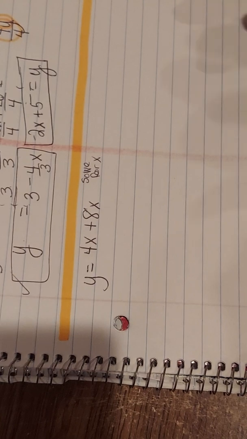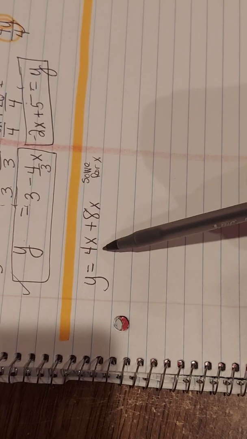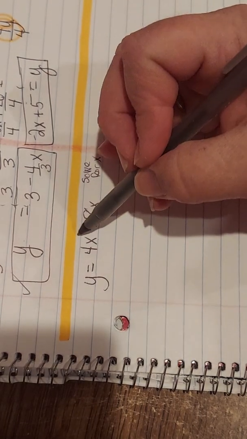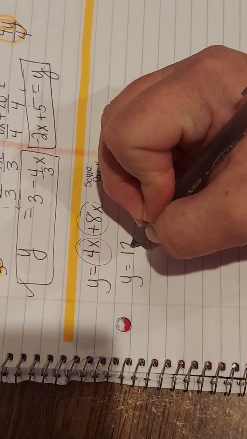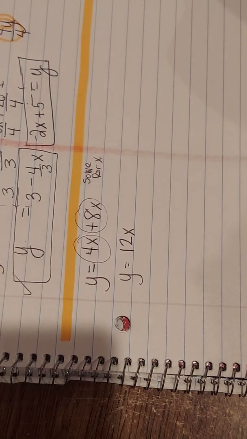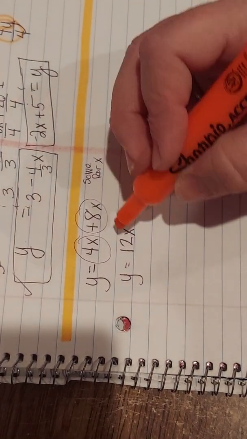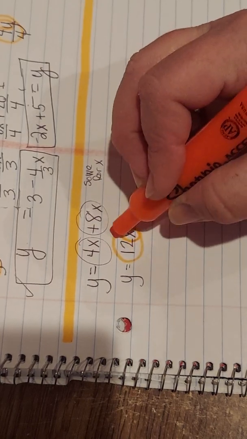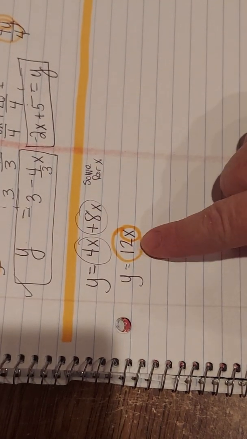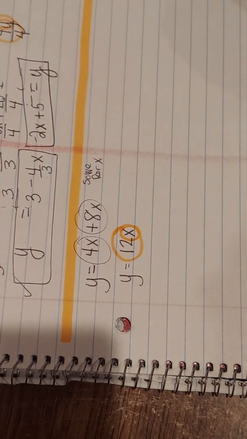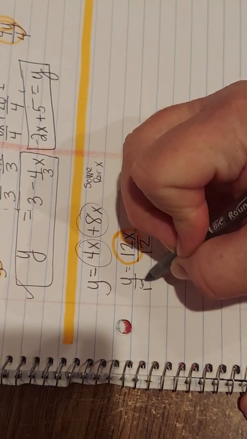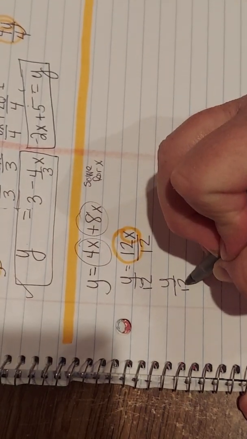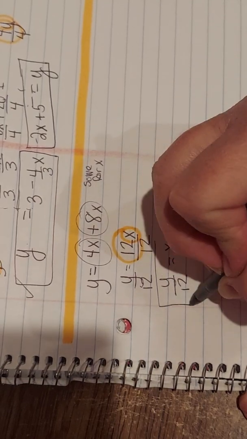Okay, solve for x. You're like, x is in two places, right? Well, are they like terms? Oh, they are. So what's 4x plus 8x? 12x. Okay, now I'm supposed to solve for x, right? All right, how do I get rid of the 12? 12 and x are held together by multiplication. So the opposite of multiplication is division. So divide by 12 on each side. So my answer is y divided by 12 equals x.